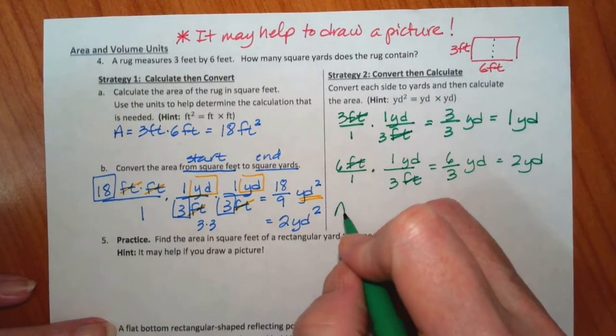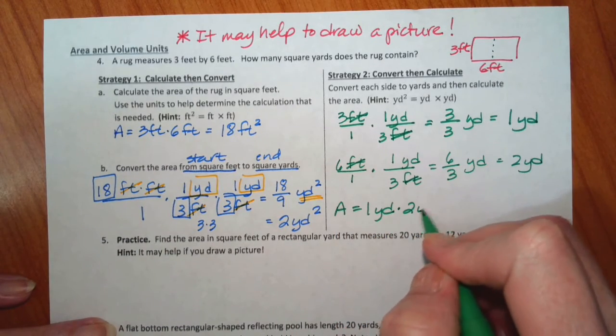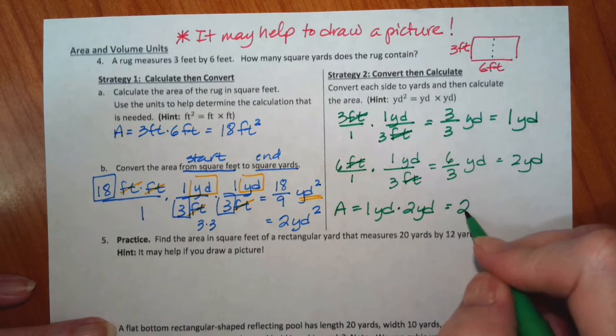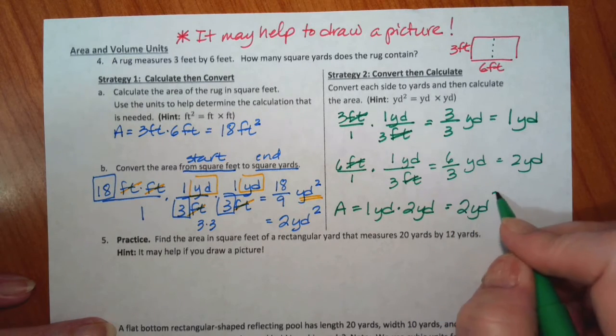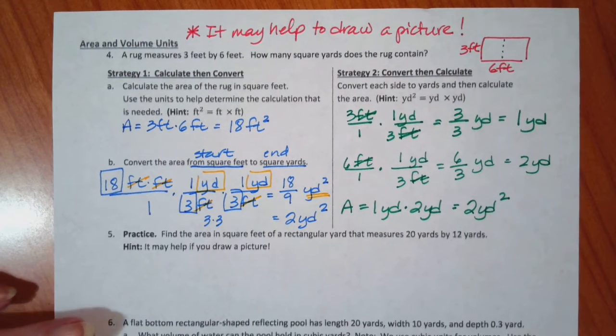Then I find my area, which is 1 yard times 2 yard, which is 2, and yard times yard is yard squared. It doesn't really matter. There are some situations, and you're going to see in one of our examples, that you can't do everything like that.